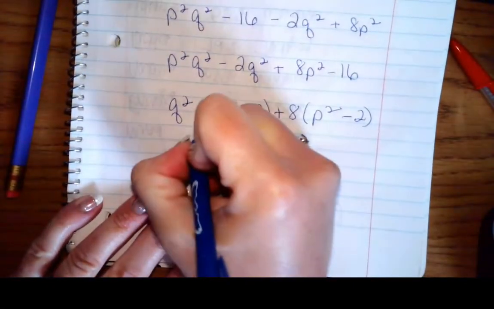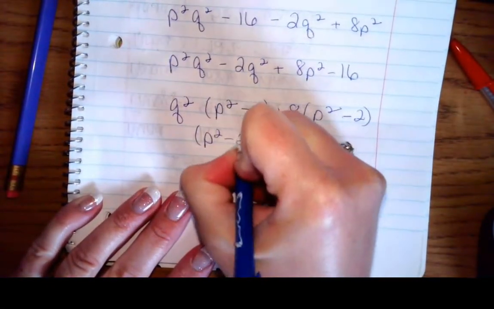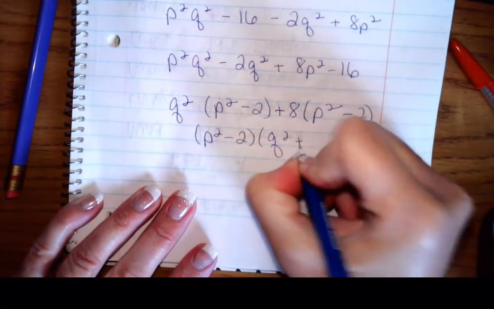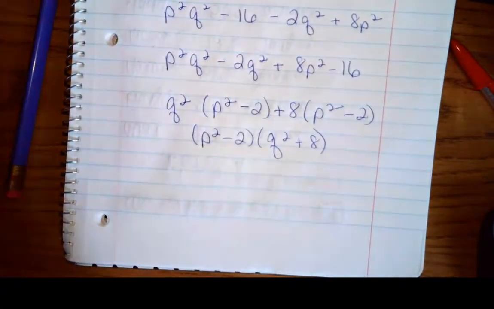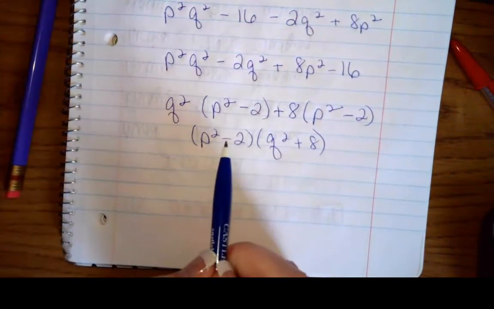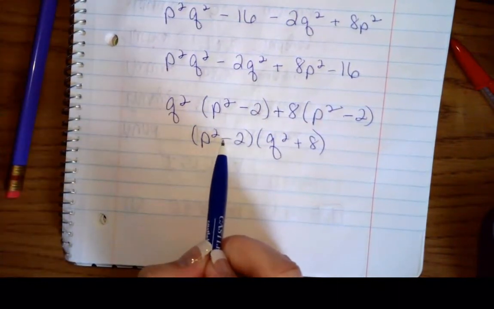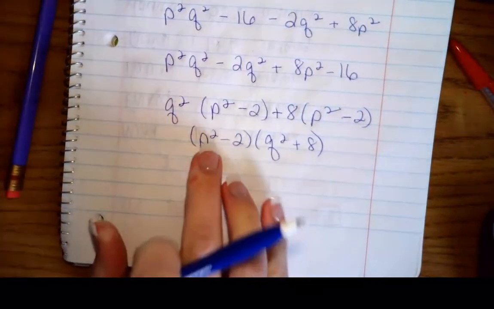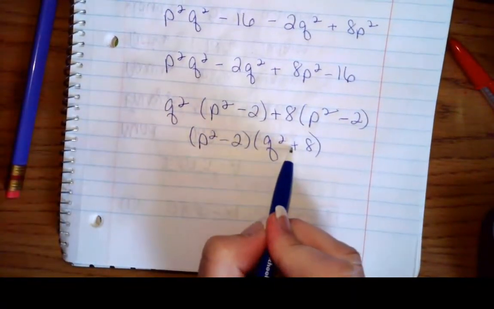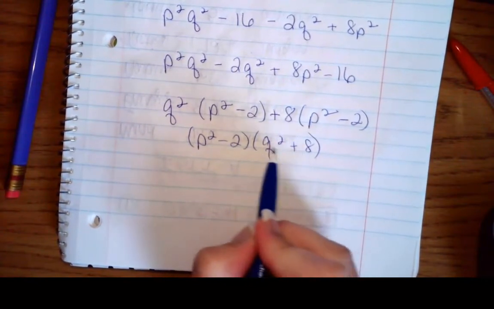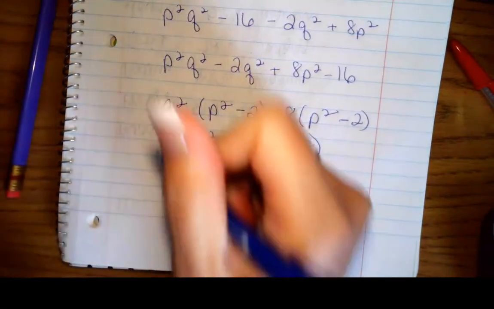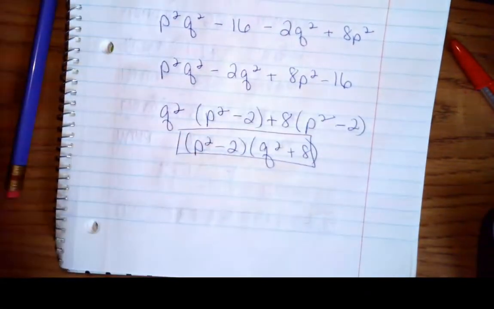Okay, so tell me what is in parentheses. Well, I got a p squared minus 2. Tell me what's not in parentheses, which is a q squared plus 8. And then see if you can break it down any further. This is not the difference of two perfect squares. So for now, I'm going to leave it like that. This is the sum of two not perfect squares. So just leave it. You're done. That's as far as you can go. So this one is done.